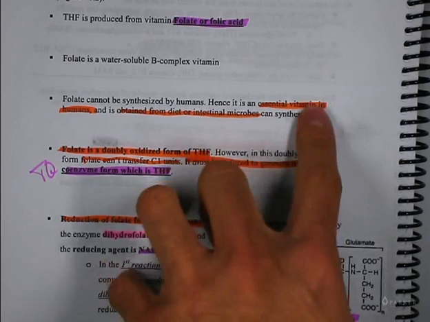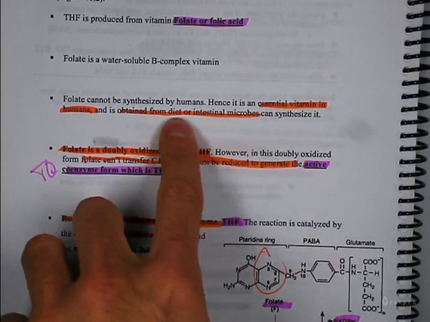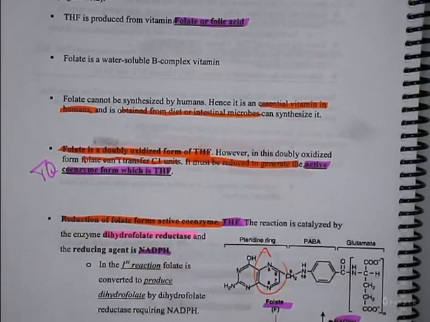So I would know that. It's an essential vitamin in humans. It is obtained from the diet. Oh, there you go. Or intestinal microbes can synthesize it. So based on that, what are the 2 ways you can get a folate deficiency? Lack in the diet, or your intestinal microbes aren't synthesizing it. Why wouldn't your intestinal microbes be synthesizing it, for God's sakes? They're not there. Why aren't they there? Antibiotics. Nice job.